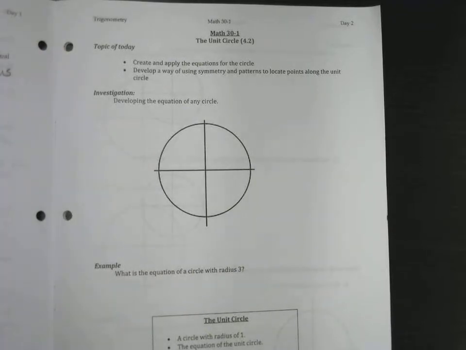All right, section 4.2, the unit circle. Today we're going to create and apply the equations for a circle and then develop a way of using symmetry and patterns to locate points along the unit circle. So developing an equation for any circle.